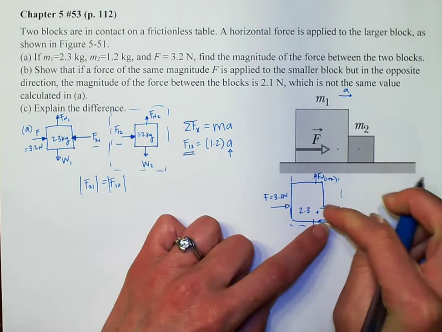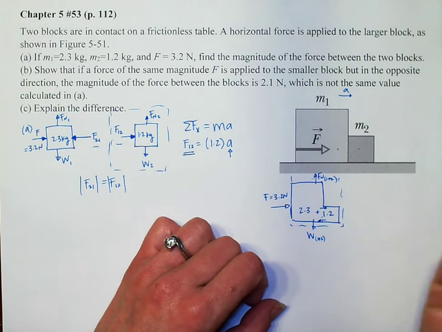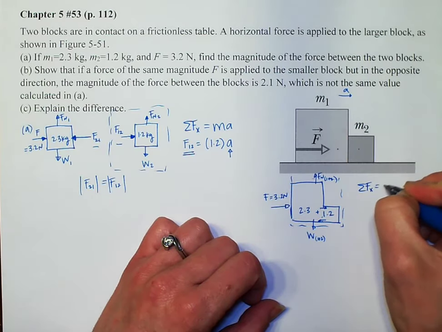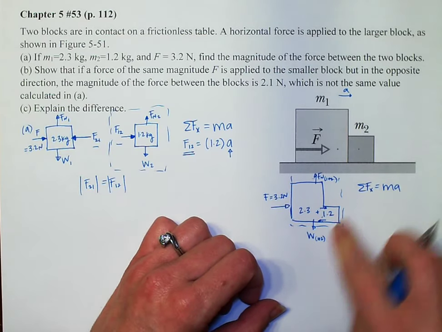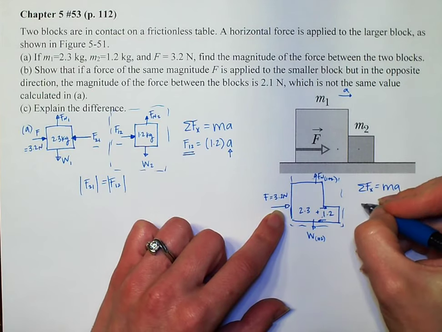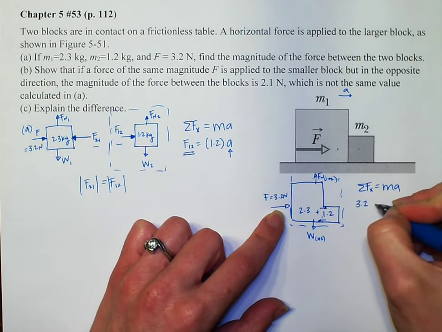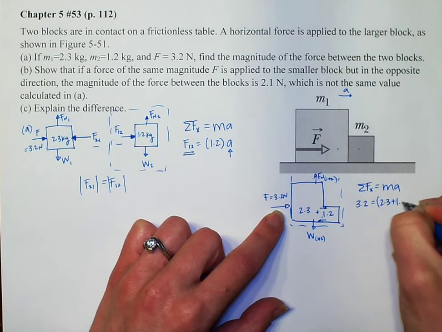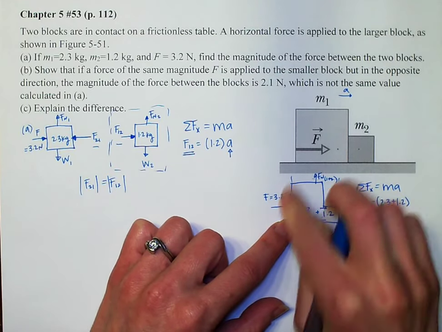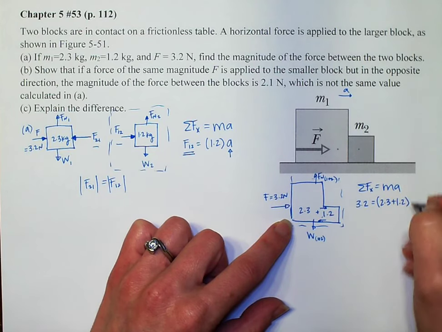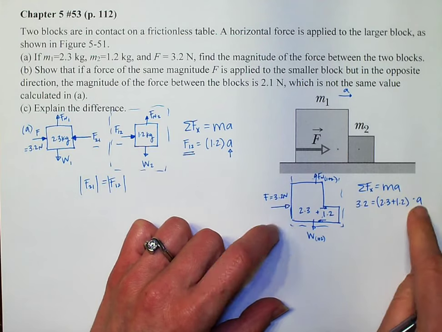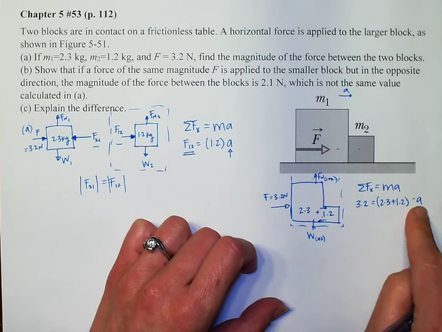And so they will cancel each other out, so we don't even need to worry about them, which is great because that gets rid of the unknowns. So summing the forces in the x direction of this whole thing, my only force I have is the 3.2 Newton force. And that equals a mass of 2.3 plus 1.2, because it's the whole mass. You always include whatever mass you're dealing with, times acceleration. So now you see that the only unknown in this problem is our acceleration.